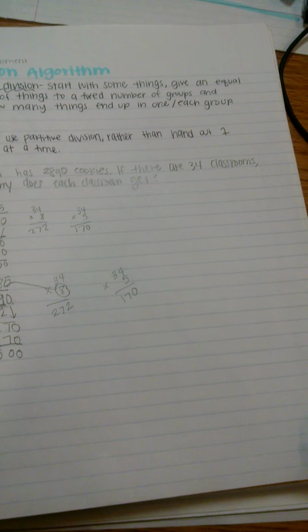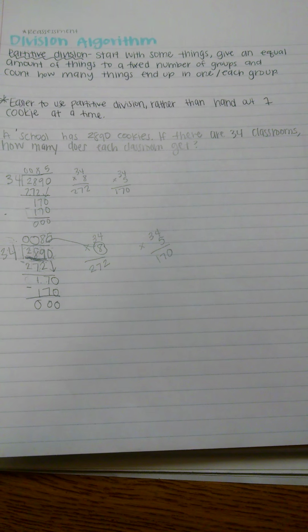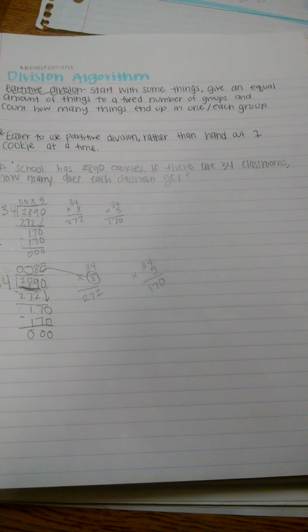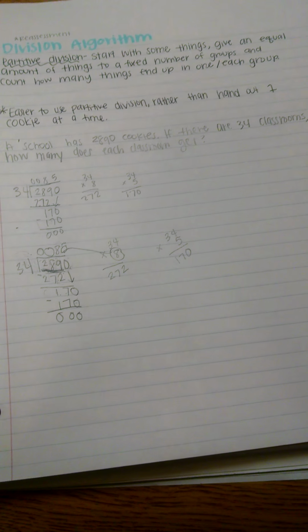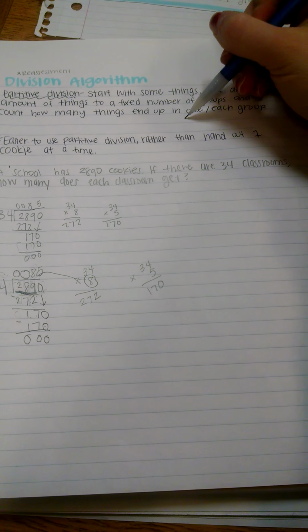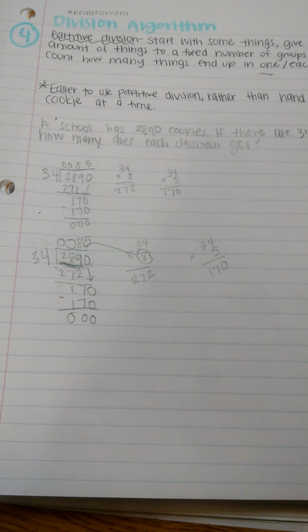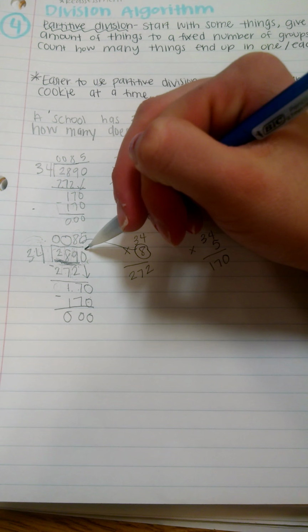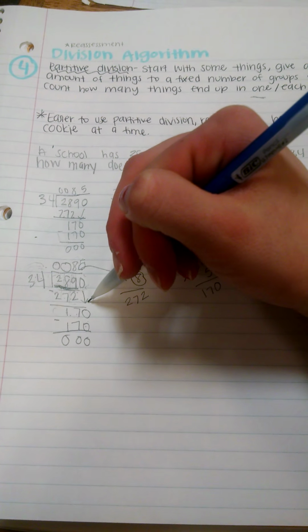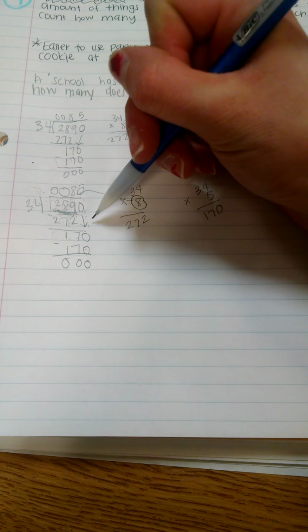So, to go back to the definition, you start with some things and give an equal amount of things to a fixed number of groups, and count how many things end up in one or each group. So we are counting how many things end up in one group. So since we divided this problem up into multiple groups, we did start with the 2, the 8, 9, 0, and we wrote down the 0.